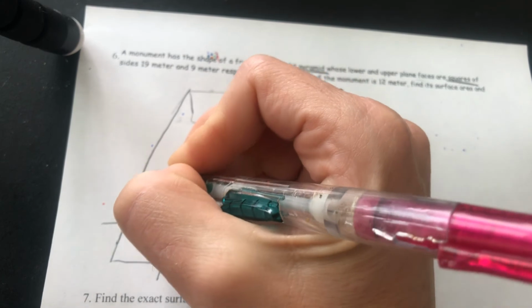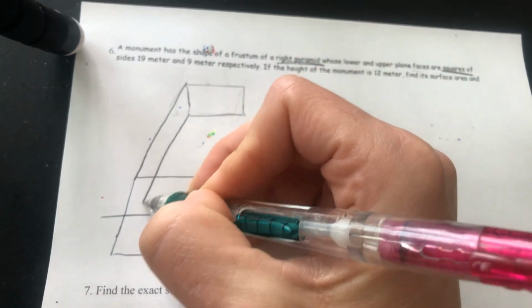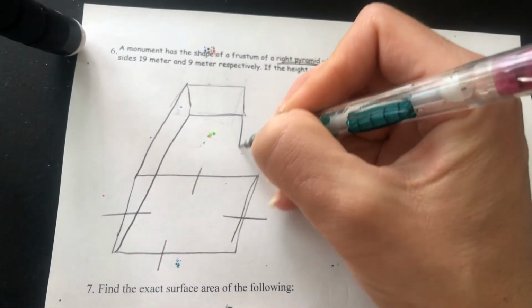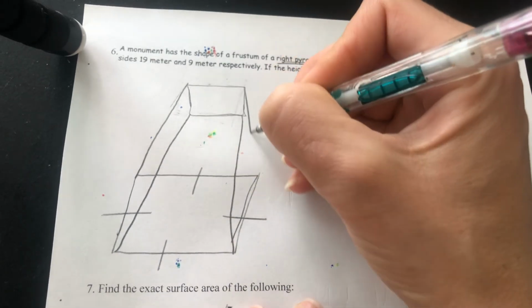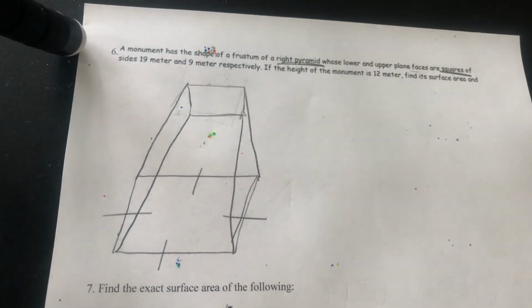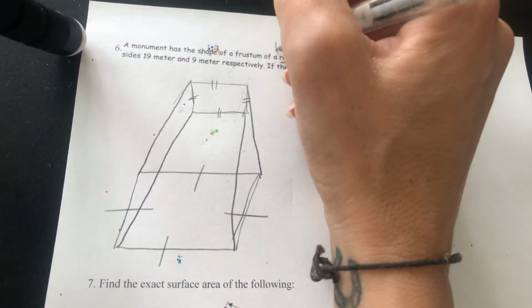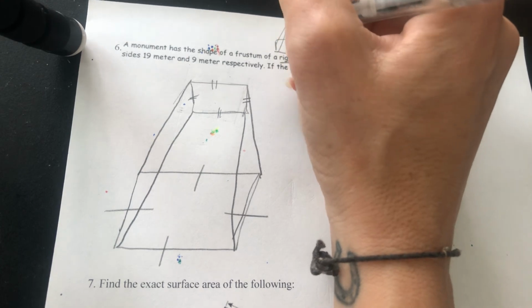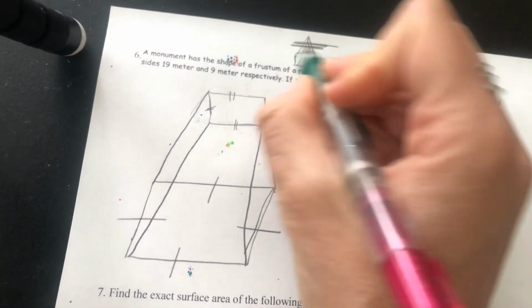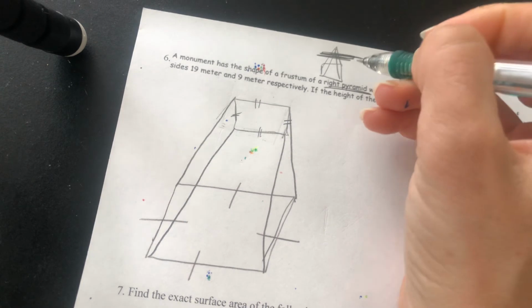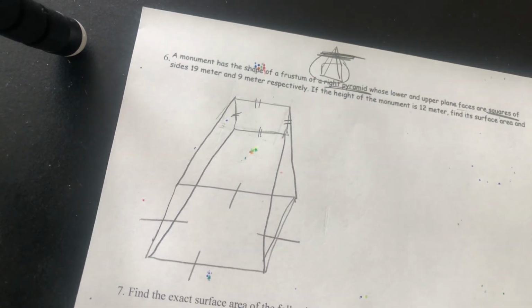And then connect. Connect. Connect. That's the best we can. And this is also the same. So remember, your frustum is a pyramid that has been cut off, and so what you're trying to find is what's left over.